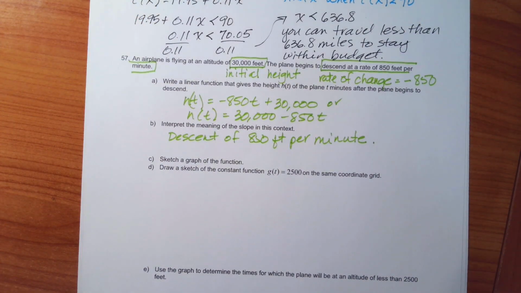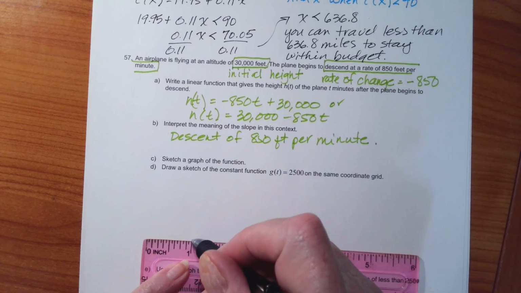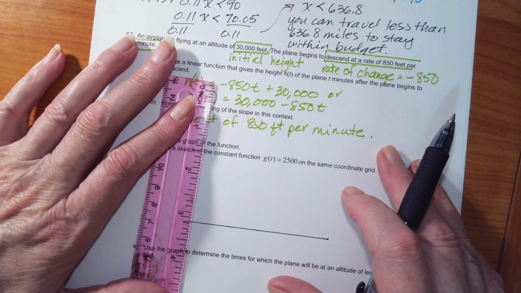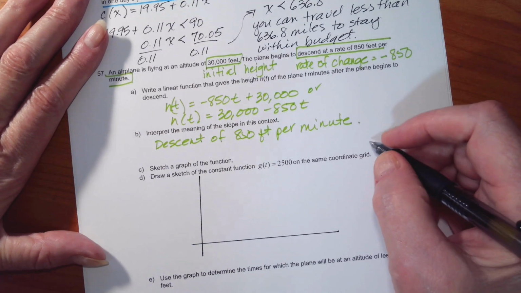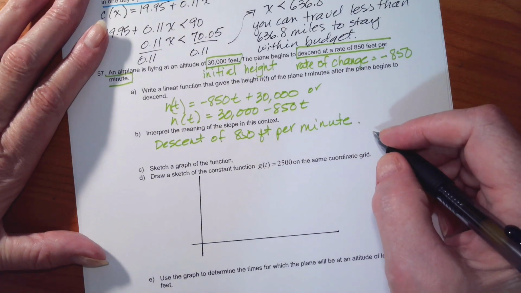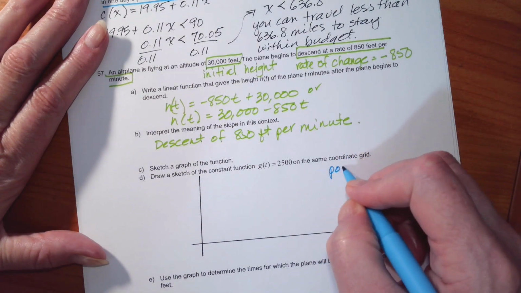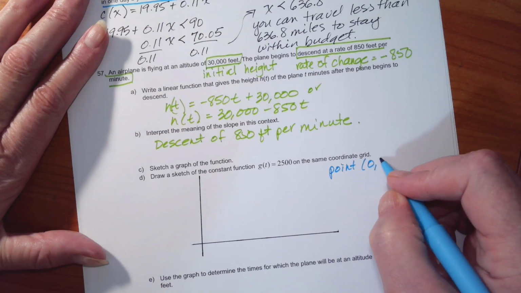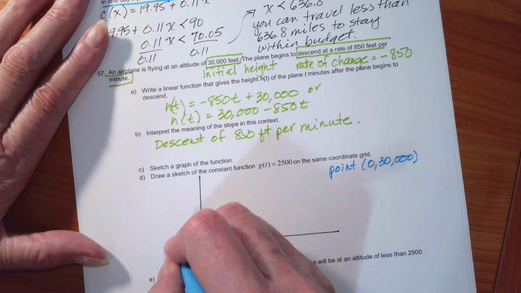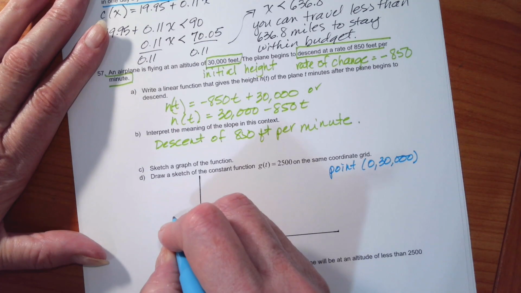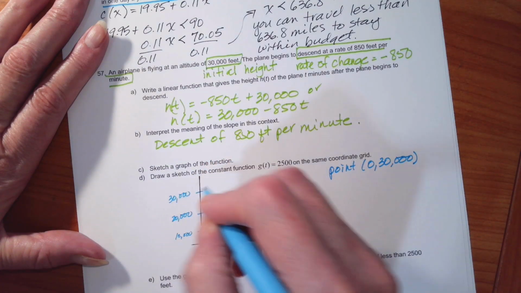Okay, so now it wants me to sketch a graph of this. So let's do a grid here, and I'll do the best I can. All right, I know I've got 2 points on the line, so I can graph this. I know I have a point of 0, 30,000 feet. So let's do 10,000, 20,000, and 30,000.